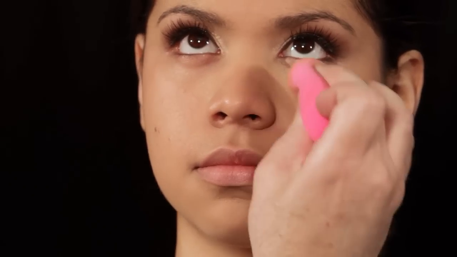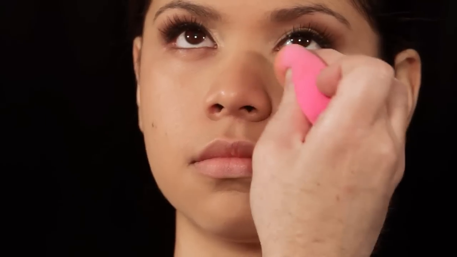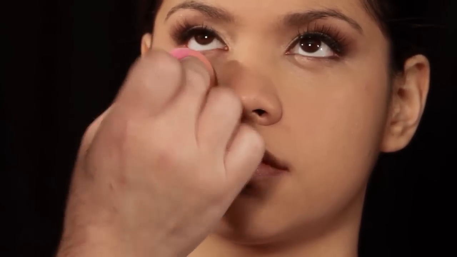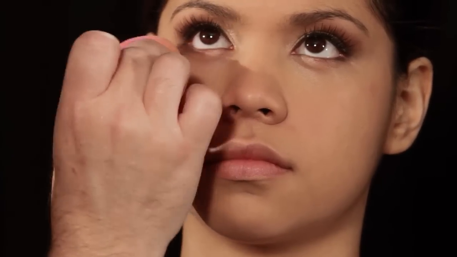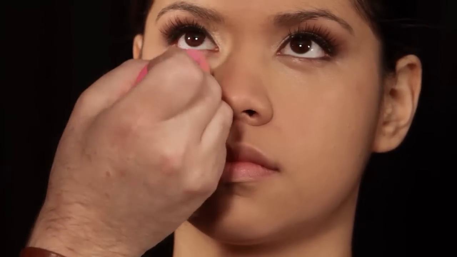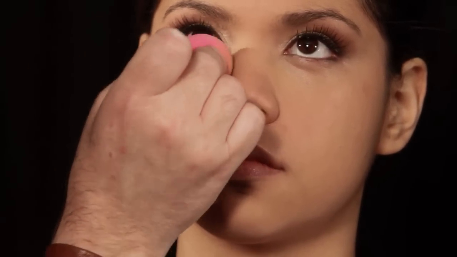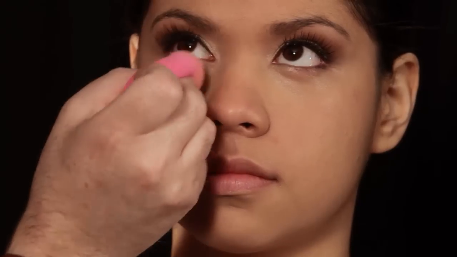And we're going to stipple concealer all in the area underneath the eye, up all along the cheekbone. And I'm actually going to go a little bit lighter mixed in with that to really brighten.